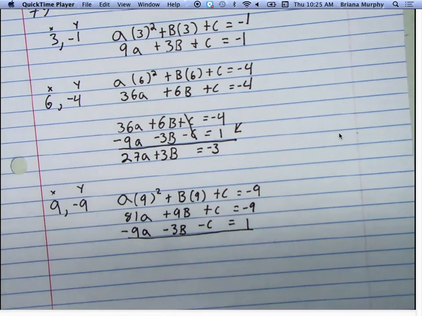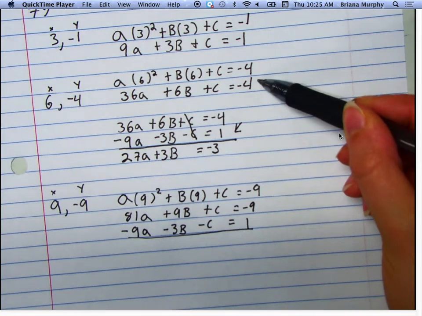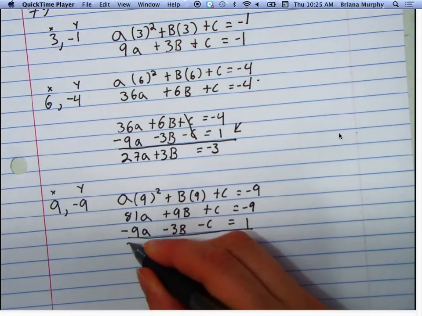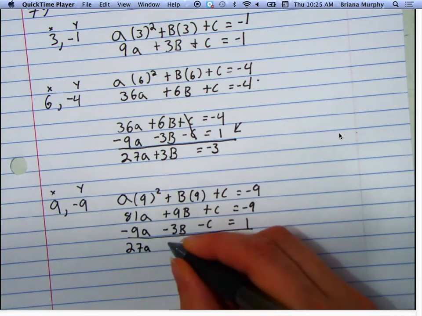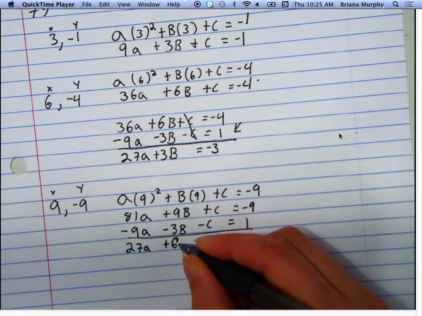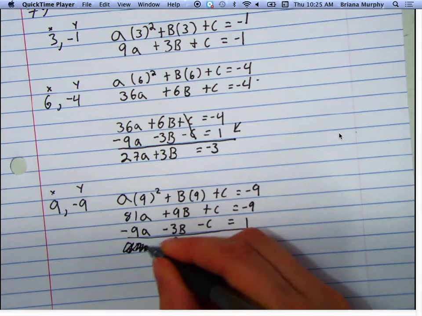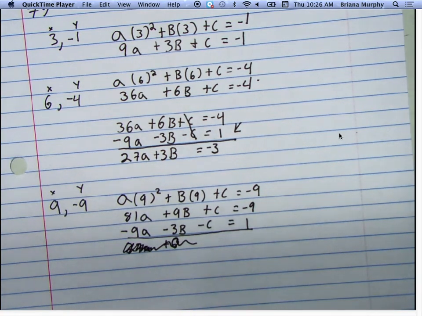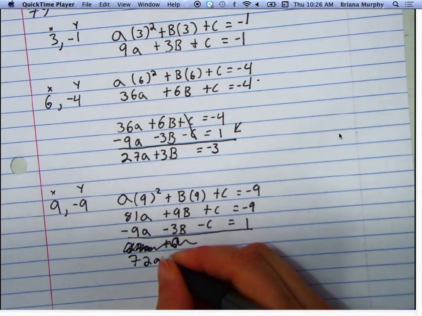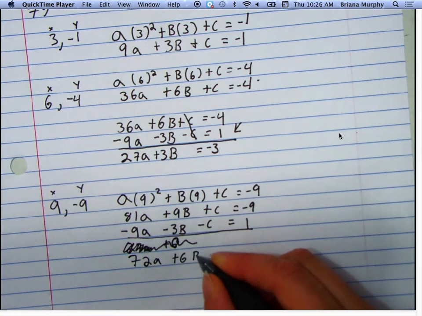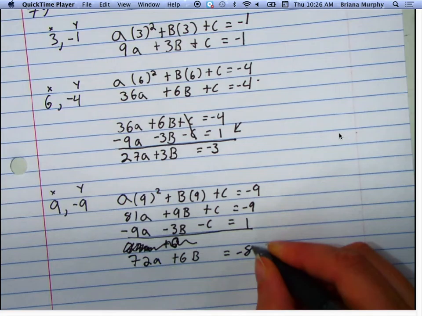Do you have to use that equation? I would. But you can use any other one, right? You could use this one right here. But they're bigger numbers, so why not use smaller ones? Right? 27a plus 6b. Oops, it's not 27, is it? Yeah, I was gonna say what? It is. It's 72. Excuse me. 72a plus 6b equals negative 8.